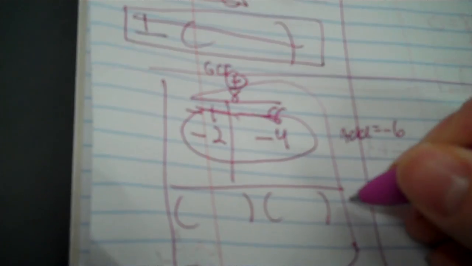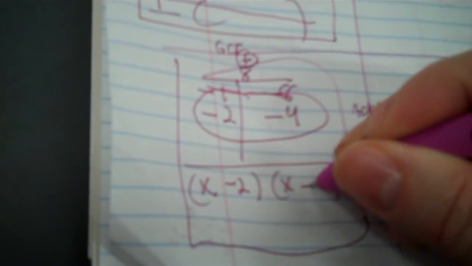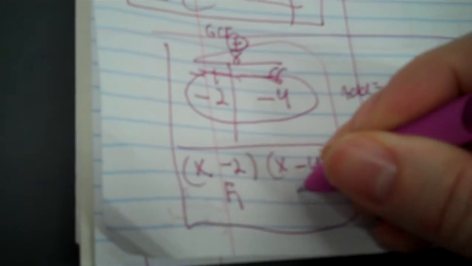Make 2 parentheses, okay? x minus 2, x minus 4. Okay, so x minus 2 could equal 0, or x minus 4 could equal 0. Then I add 2, I get 2. Plus 4, we get 4. 2 and 4.